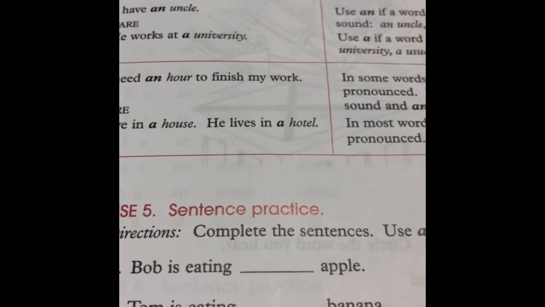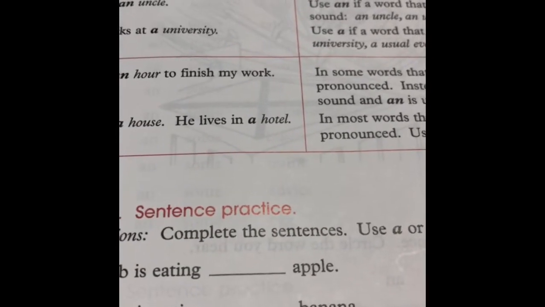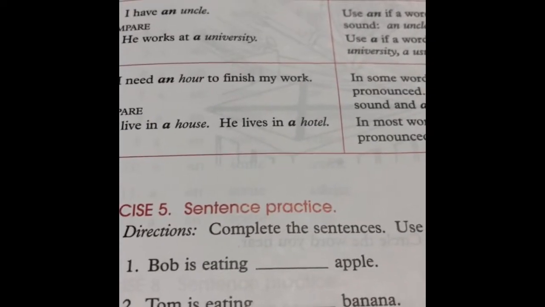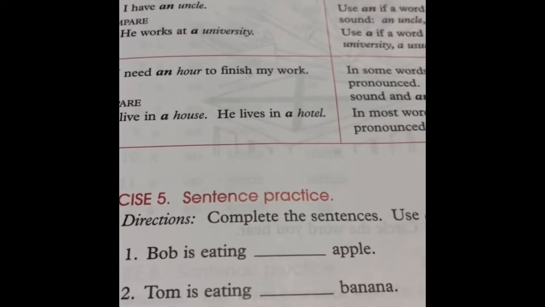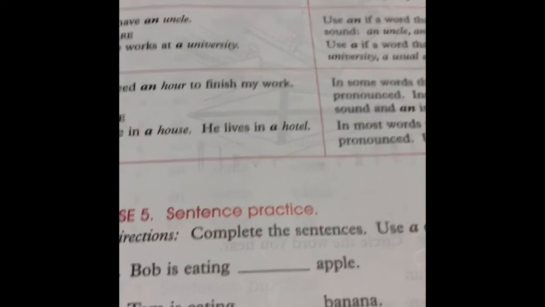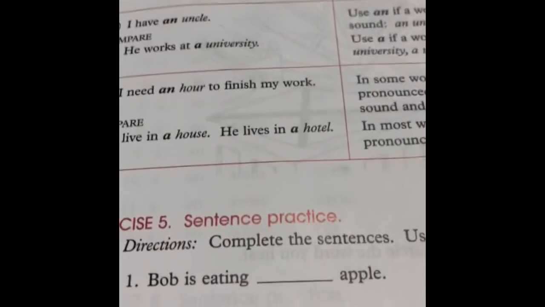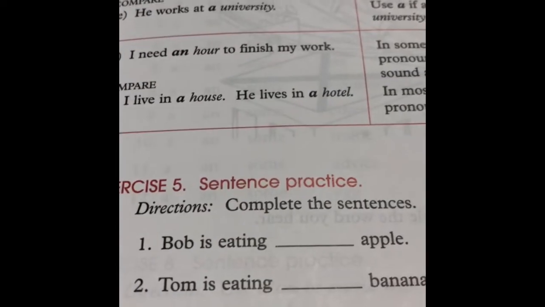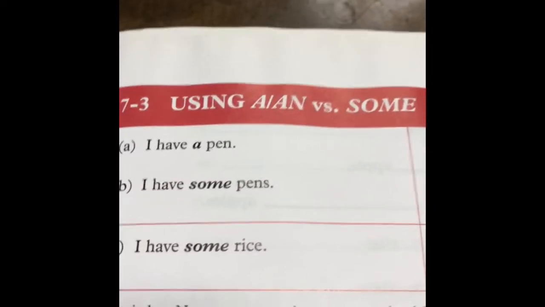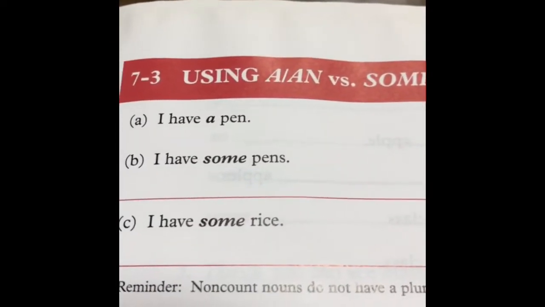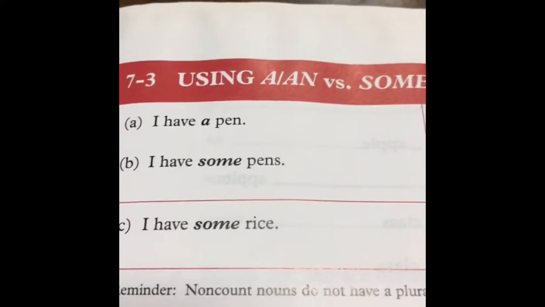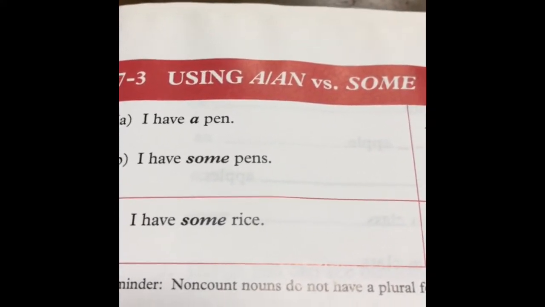Bob is eating an apple. Tom is eating a banana. Alice works in an office. I have an idea. I have a good idea. A or an, and some. I have a pen. I have some pens.